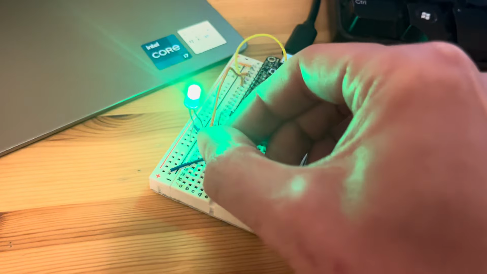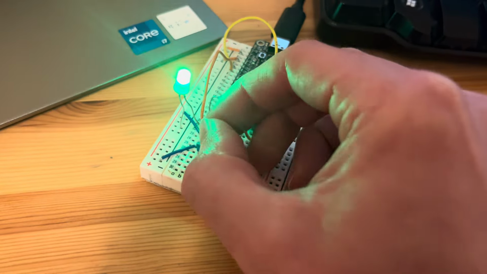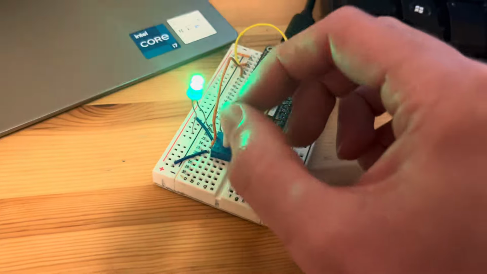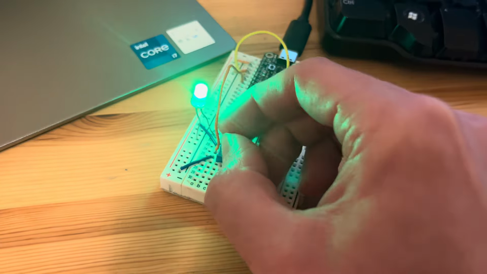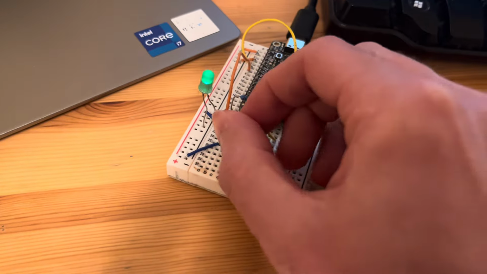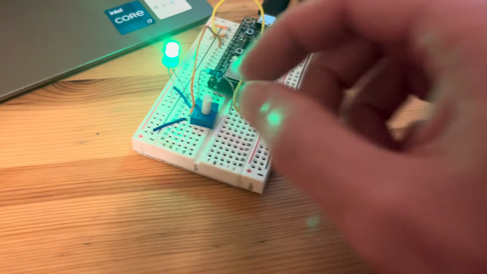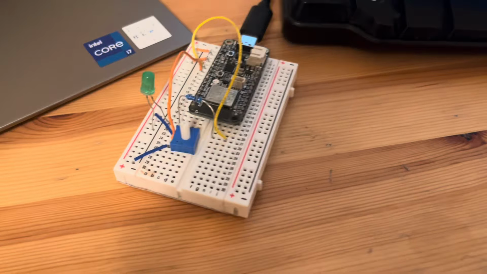As you can see, the intensity is not changing, but the frequency is changing, right? And again, for the fourth time, I press it again. The frequency is constant, but the duty cycle is changing as well as the intensity. So the duty cycle and the intensity are coupled together. And yeah, I think that's everything.